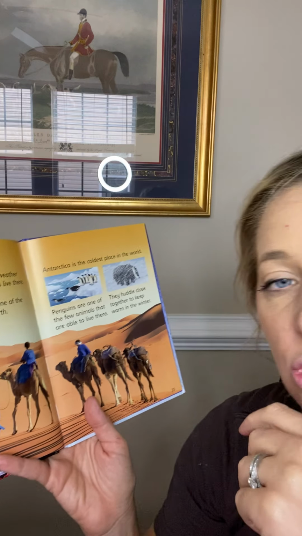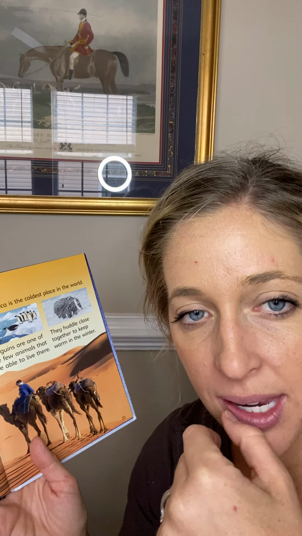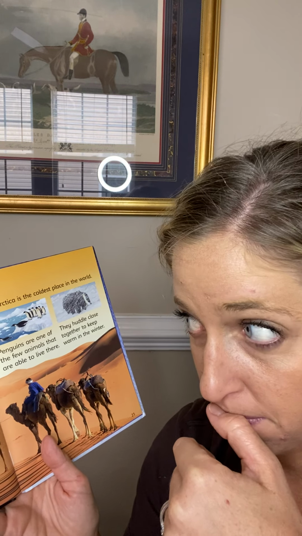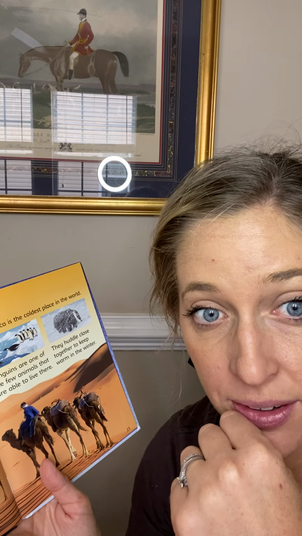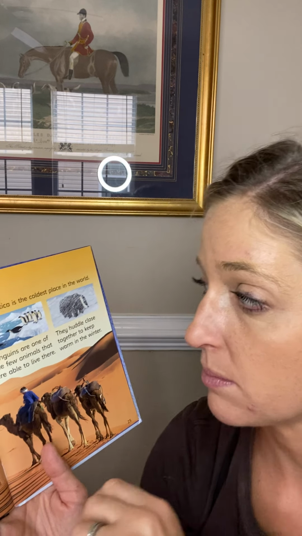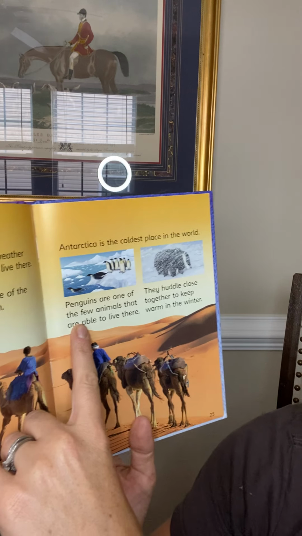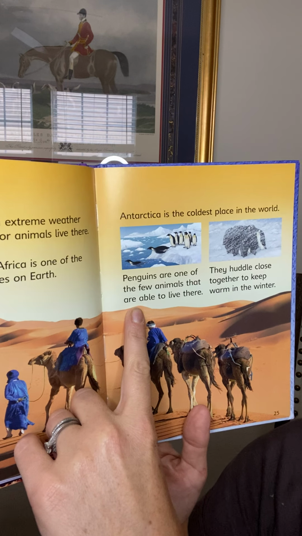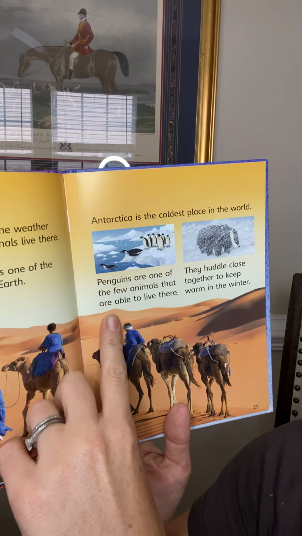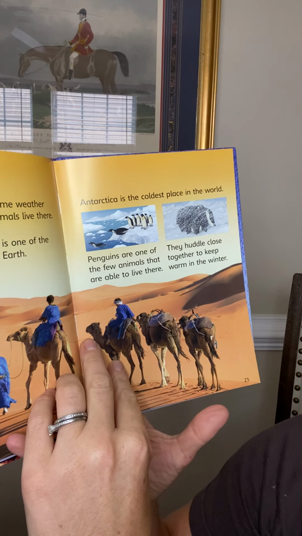So we talked about droughts. I mentioned briefly in the beginning, droughts versus floods. The desert is a place where it definitely droughts, not a lot of rain. Antarctica is the coldest place in the world. Penguins are one of the few animals that are able to live there. They huddle close together to keep warm in the winter.